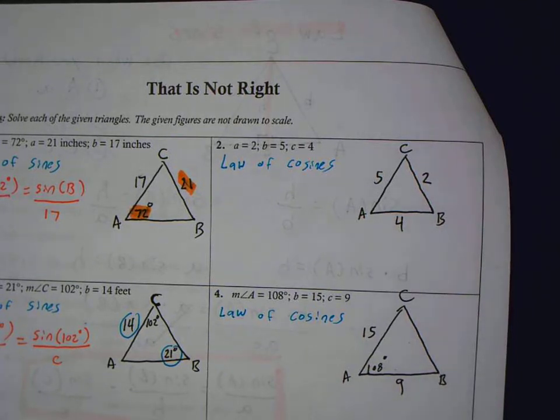This might be tricky to explain. Now, the first one, it doesn't matter which formula you use, because you know all three sides.